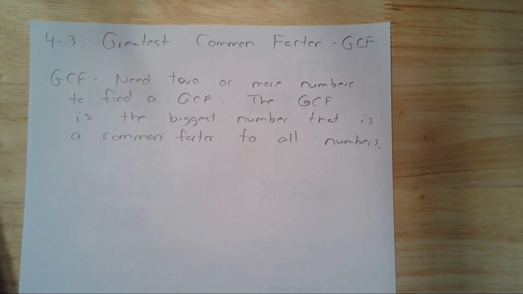So once we've done all that, our next thing here is we're going to look for common factors. What are the common factors between two numbers? Numbers that divide into both numbers. Like if I said 6 and 8, for example, you probably already know that 2 is a common factor to both of those numbers, right? Both of them divide by 2. So that's a common factor.